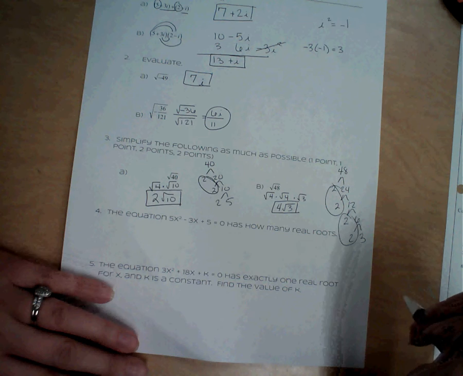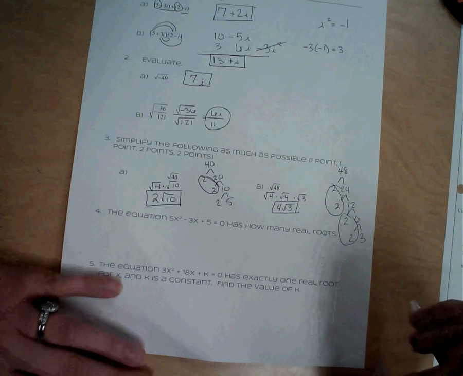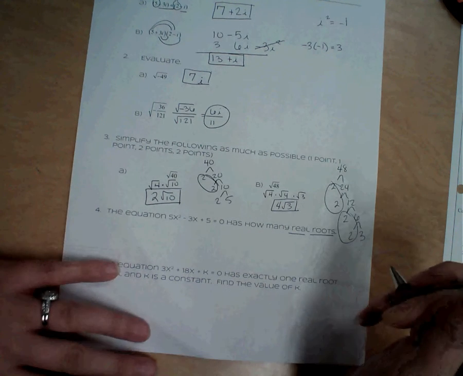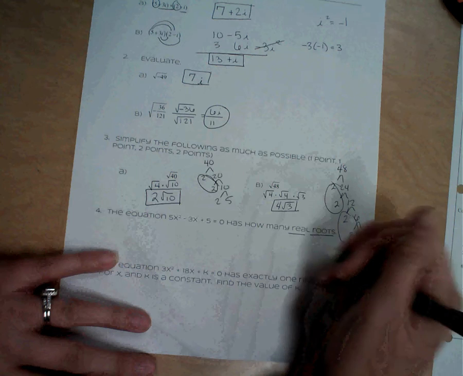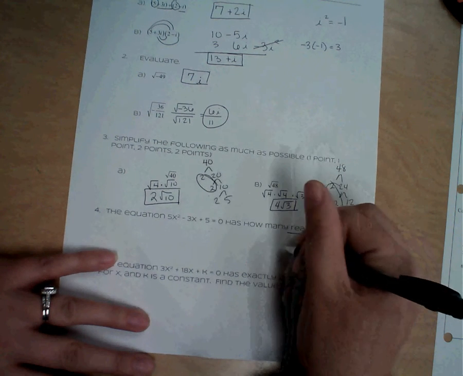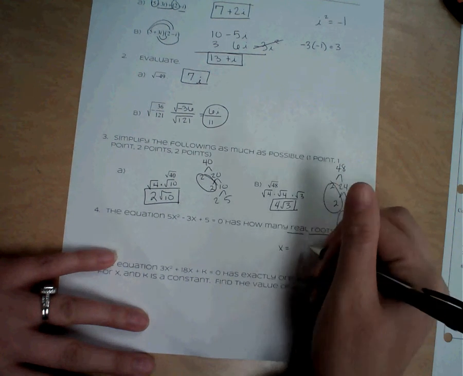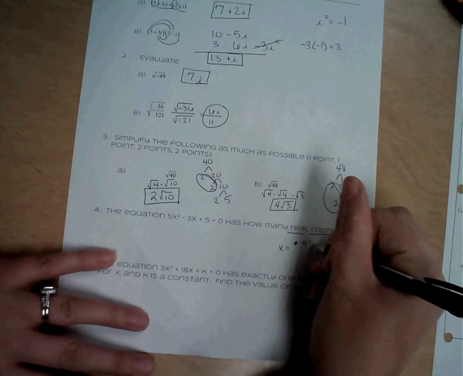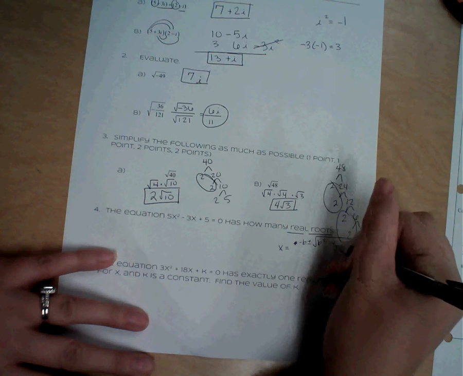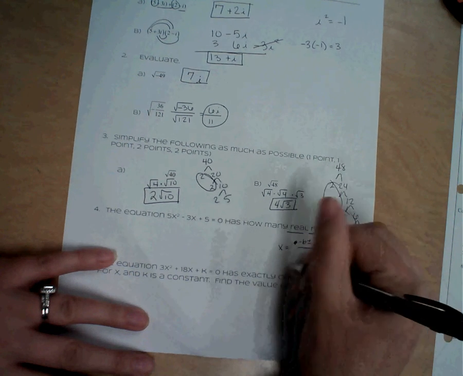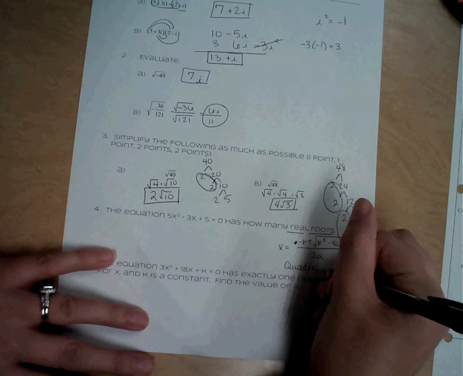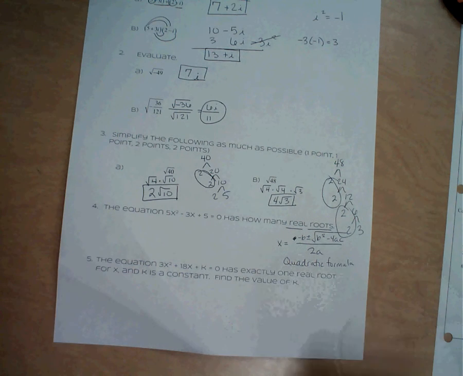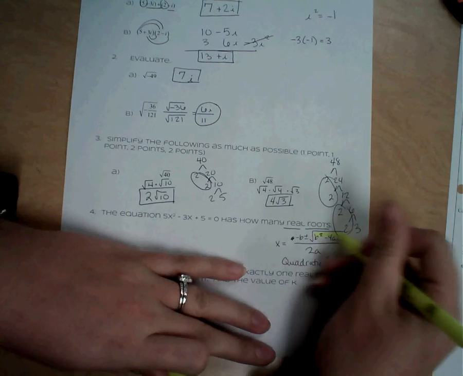The equation 5x squared minus 3x plus 5 equals 0 has how many real roots? Okay, so I know that the real roots can be determined by the discriminant. The discriminant is the part of the quadratic formula that is underneath the square root symbol. So x is equal to the opposite of b plus or minus the square root of b squared minus 4ac over 2a. That is our quadratic formula. Our discriminant is the part right underneath this. So this part right here is the discriminant.